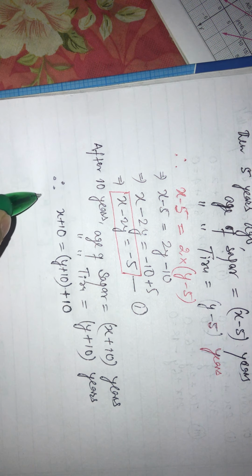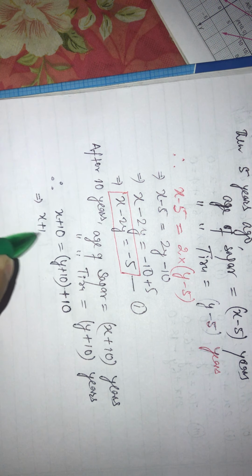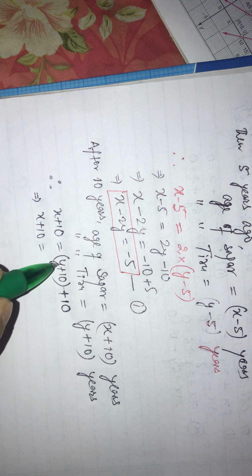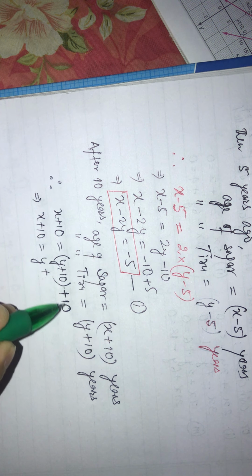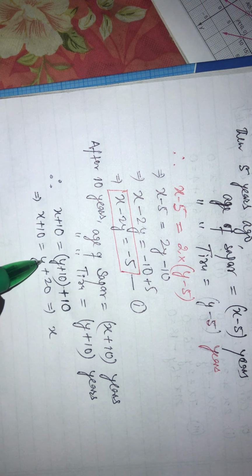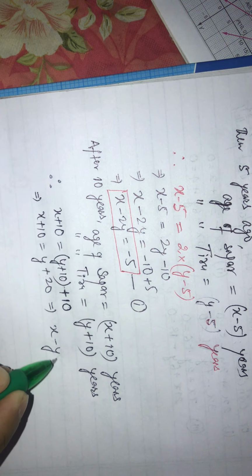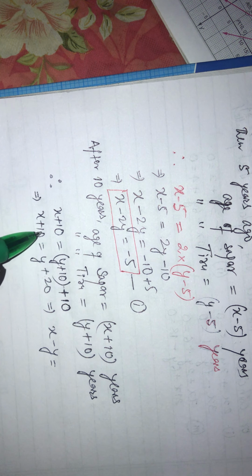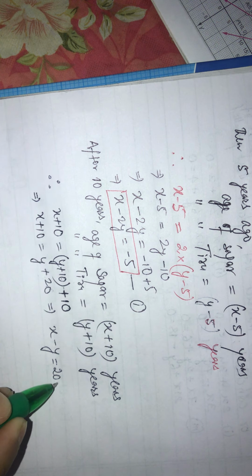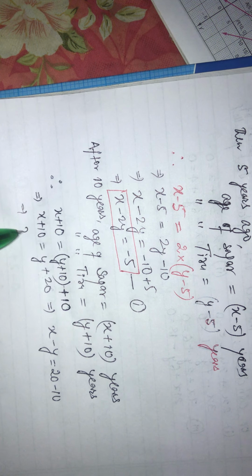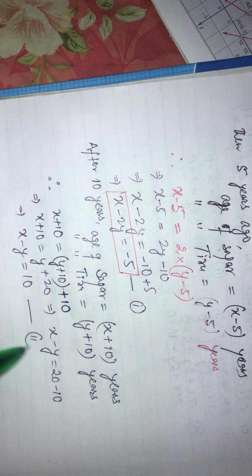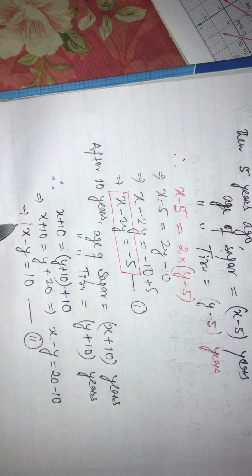Okay, like this. If I go further, I'll get x plus 10, and here we are not multiplying anywhere. This bracket we can easily open and write as it is, y, and this we will add, 10 plus 10 gives you 20. Further, I'll get x, keep this y on the left hand side, minus y, equal to 20, and this plus 10 I'm shifting towards the left. So 20 minus 10, and this will give me x minus y equal to 20 minus 10 is 10. So this is my equation number 2.